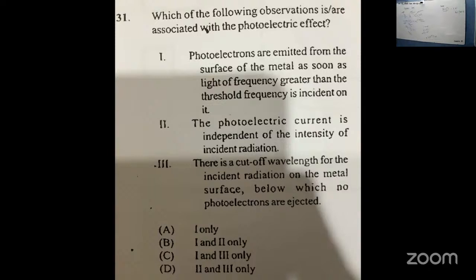Nikila, this one is yours. Why? Nikila, explain this. Let's say light frequency carrying higher frequency. Okay, higher is it B? I don't know.